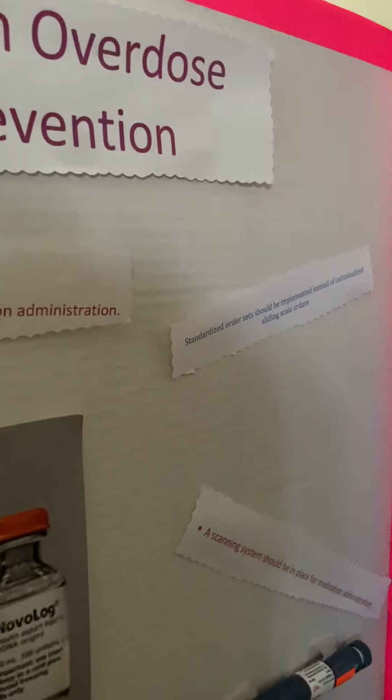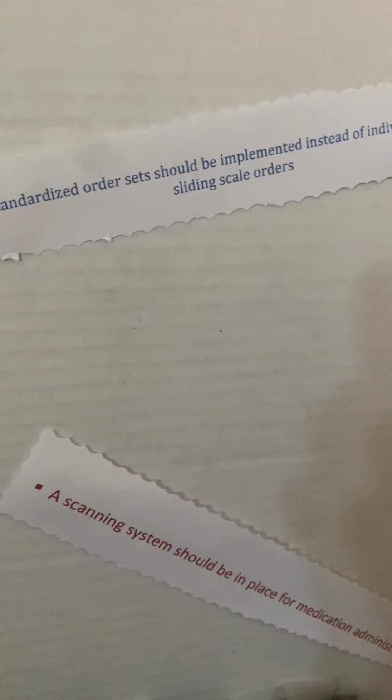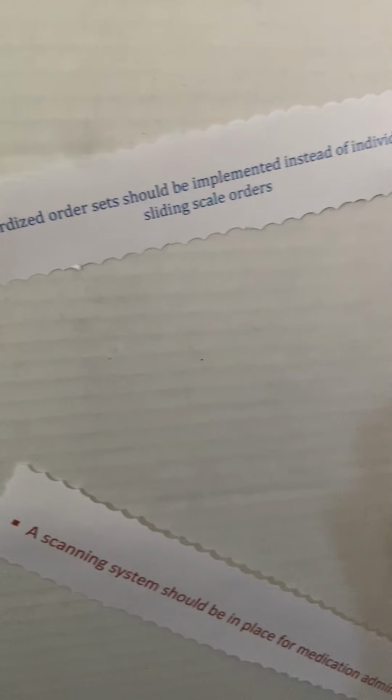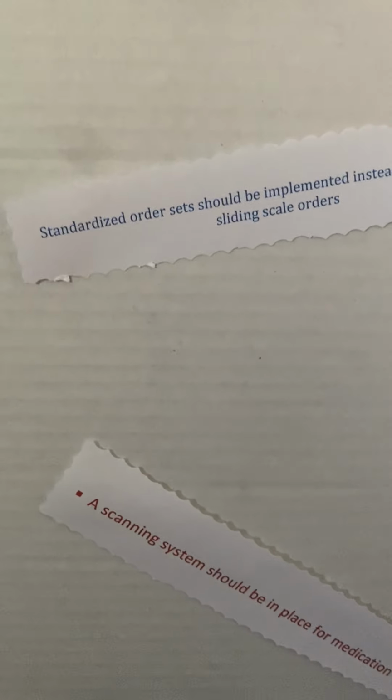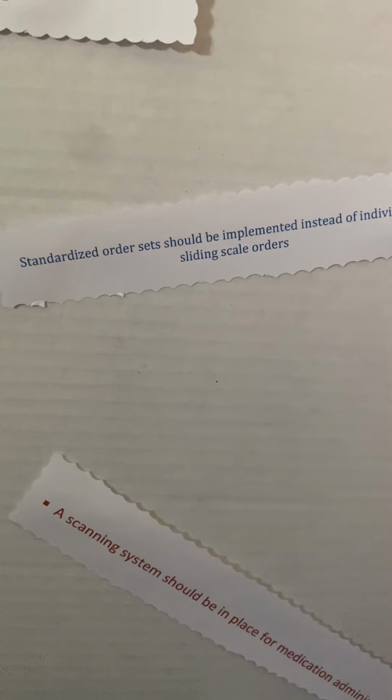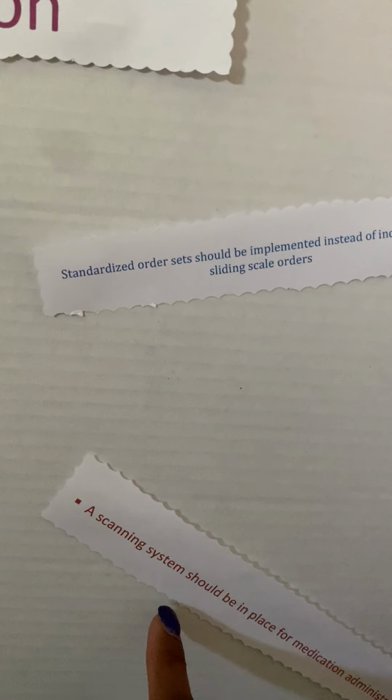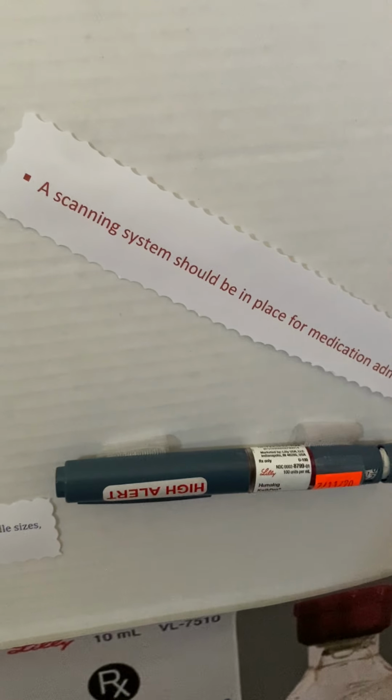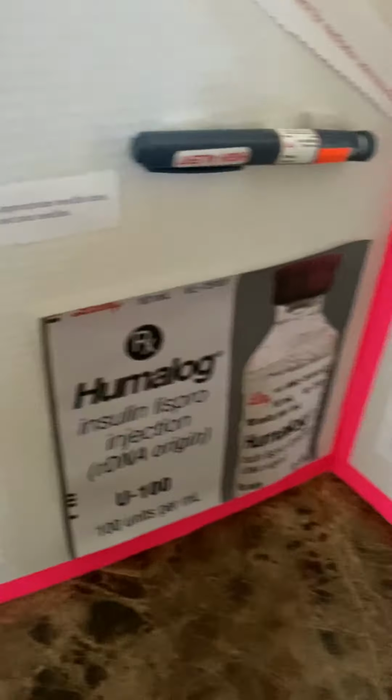Standardized order sets should be implemented instead of individualized scale orders. This is for administrators of the hospitals. In order to help prevent overdose, you can start with standardized order sets. A scanning system should be in place for medication administration. Also, pharmacy should mix all of your insulin medication solutions and concentrations.